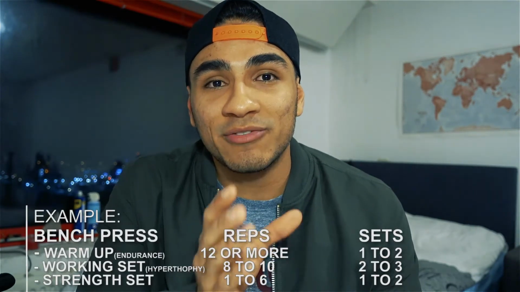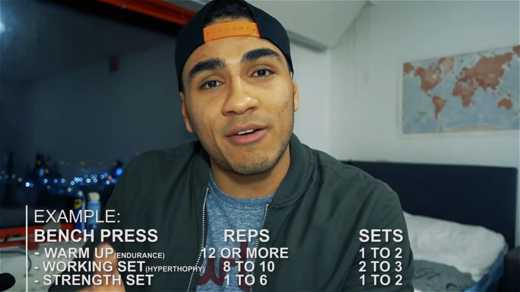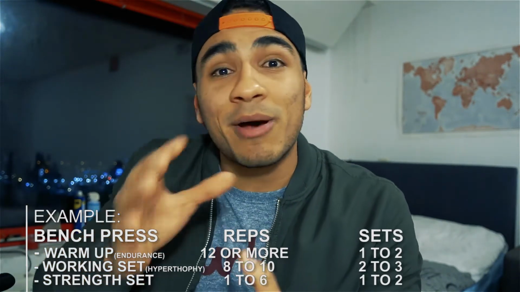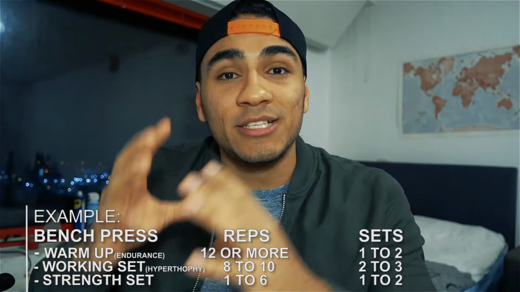So I will put a summary of this example right next to me right here so you guys can see the amount of sets and the amount of reps I did for each and every exercise. So it might take me about 5 to 6 sets in total to finish that bench session.